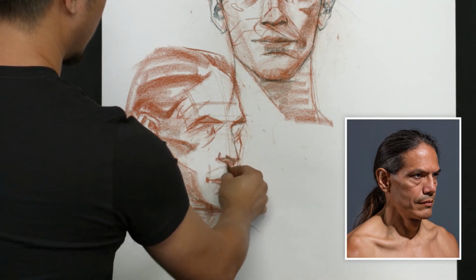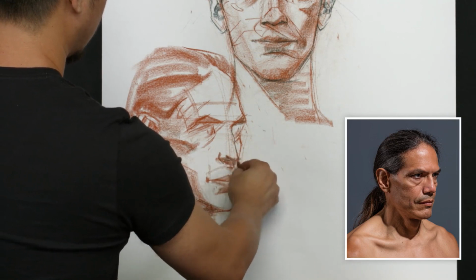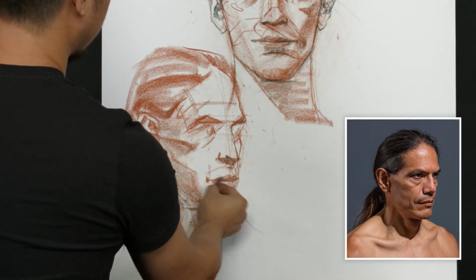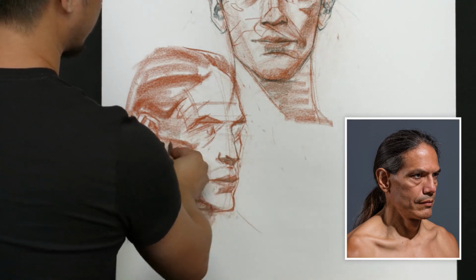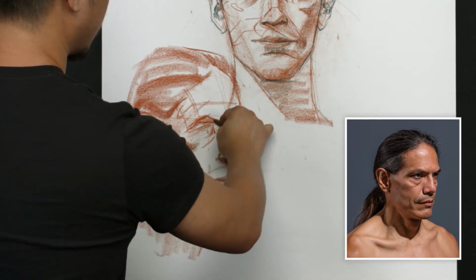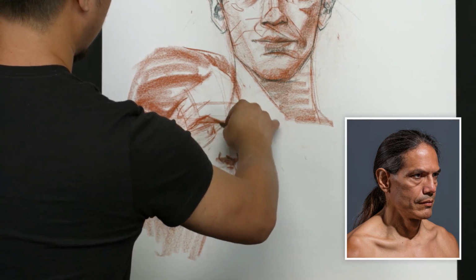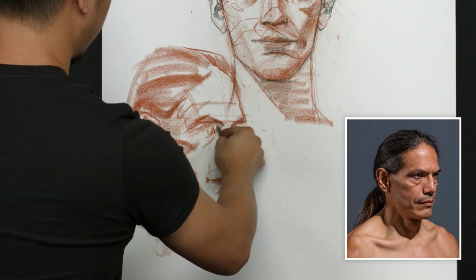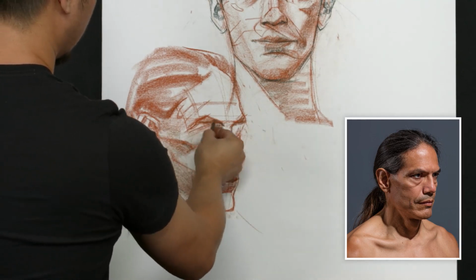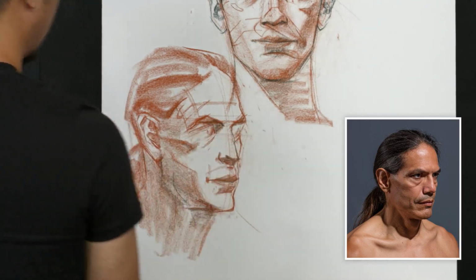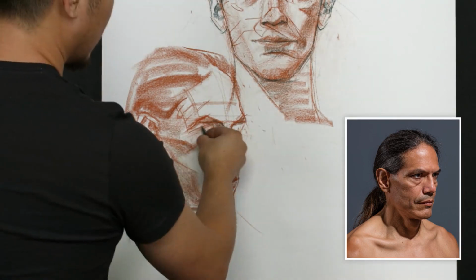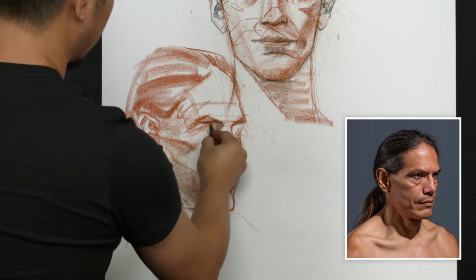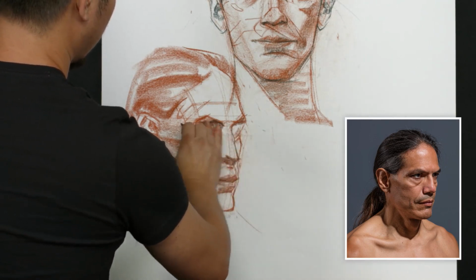The ball, the nose, the wing of the nose. Okay, that deep socket from the keystone. Be really aware of this shadow shape right here. That's going to make the whole design look good if you really carefully craft out this shadow shape right here.